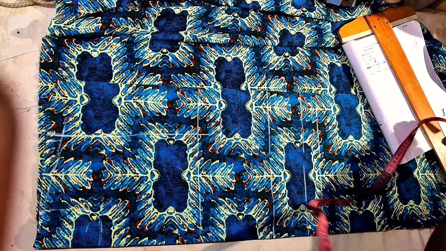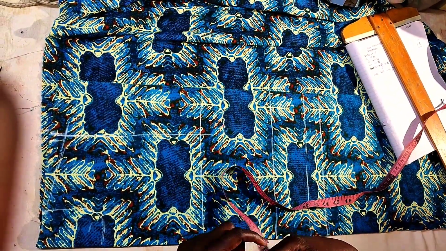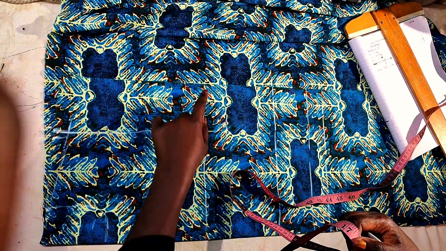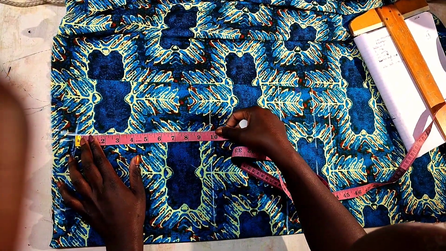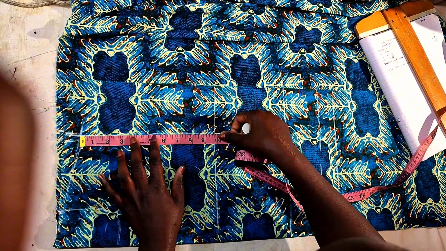I hope you can see the lines well. I've used a very thick fabric, but henceforth we'll be using at least a better, clear fabric that is plain for you to be able to see everything that you're doing.